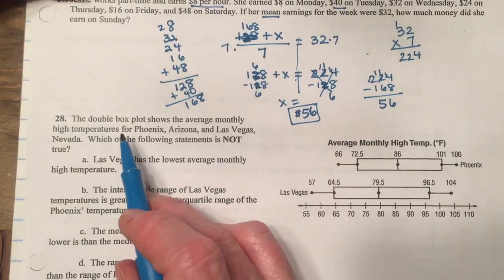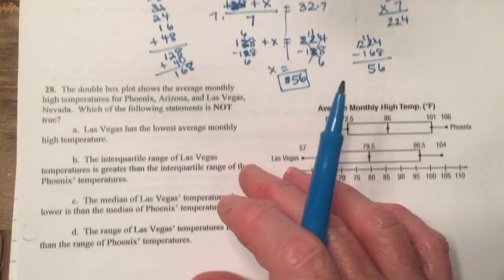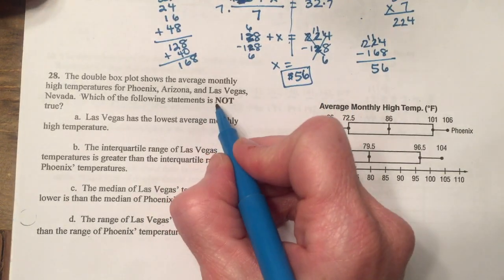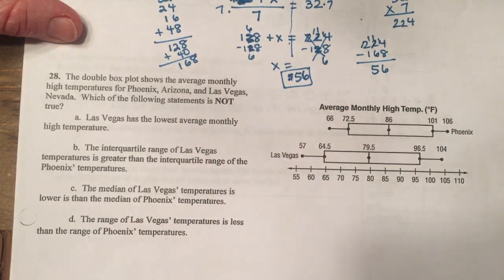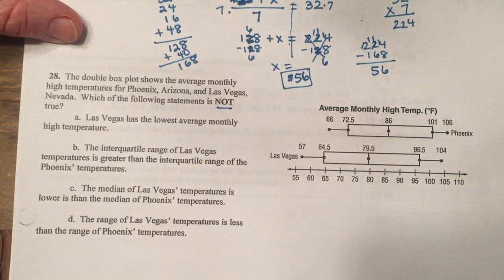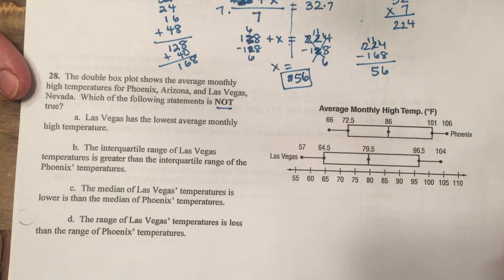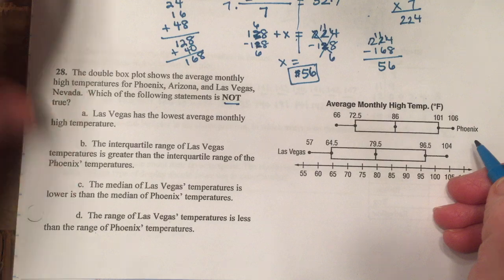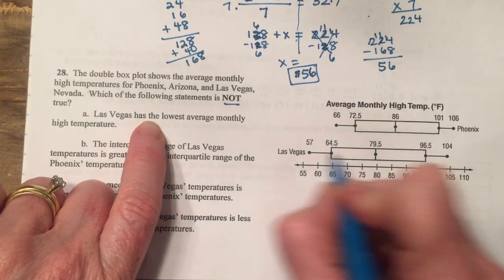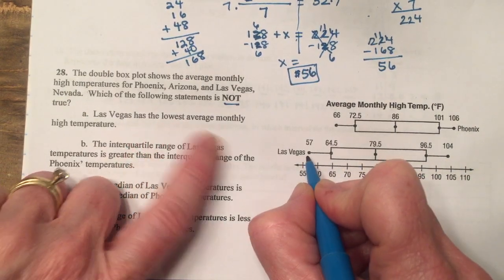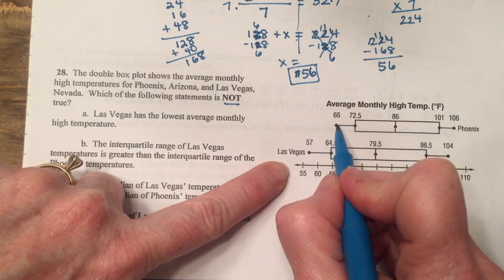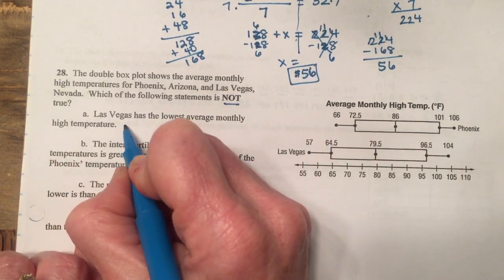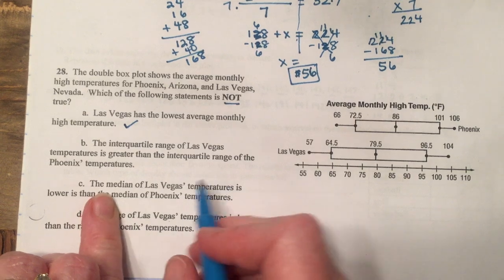28. The double box plot shows the average monthly high temperatures for Phoenix, Arizona, and Las Vegas, Nevada. Which of the following statements is not true? A: Las Vegas has the lowest average monthly high temperature. If I look at the graph over here, this one is for Las Vegas. Its low is 57 and Phoenix is 66, so that's true. It has the lowest average.